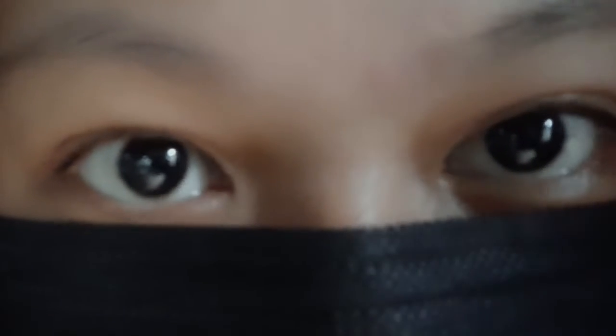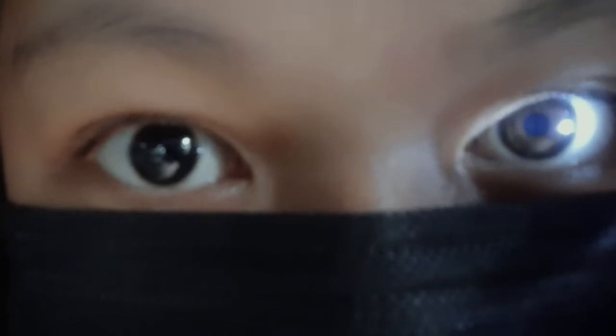Next, I'm going to see how reactive the pupils are to light. To do that, we will be needing a penlight. I'm going to check if the pupil will constrict. The pupil constricts. Let's go to the left eye.